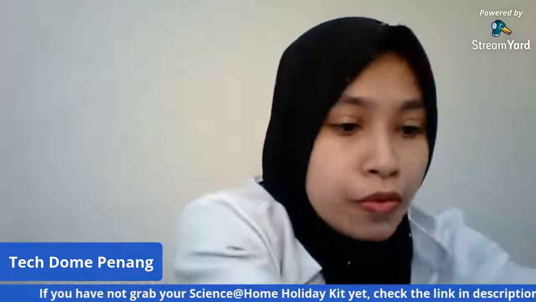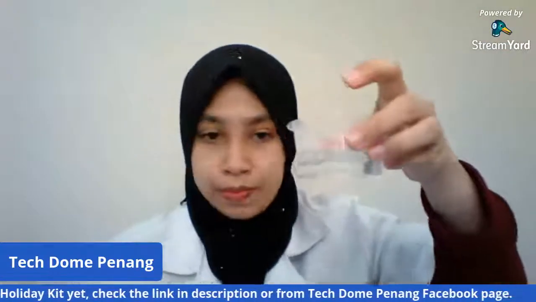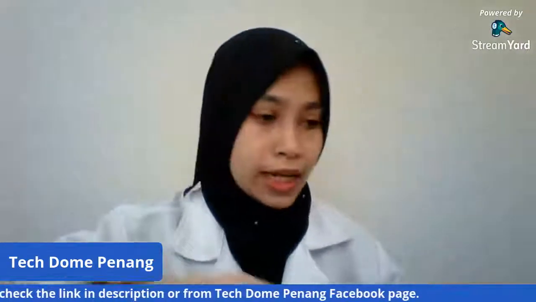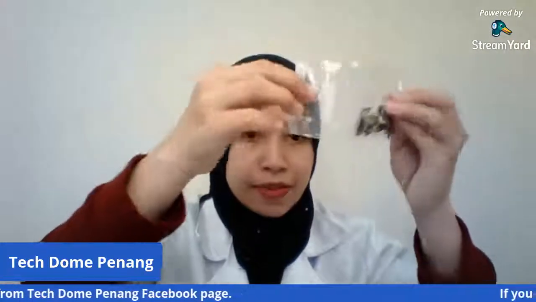Put 2 spoons of warm water, which is 10 milliliters, and then you can put the butterfly pea flower into it.